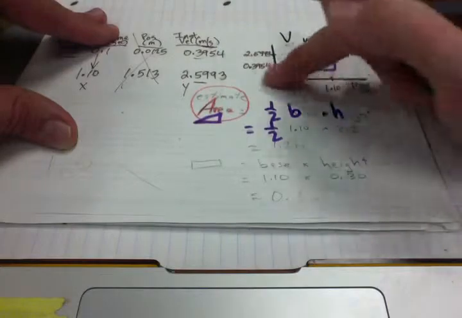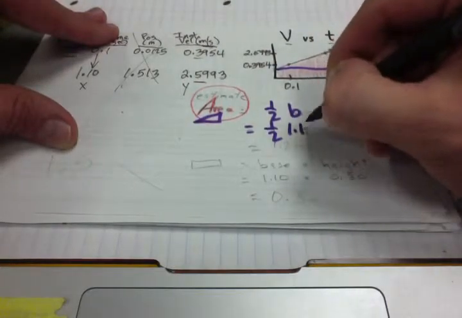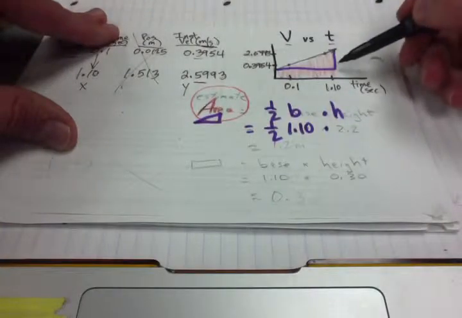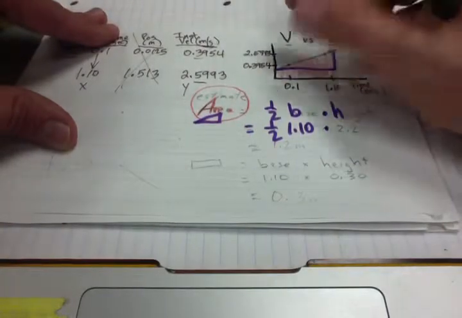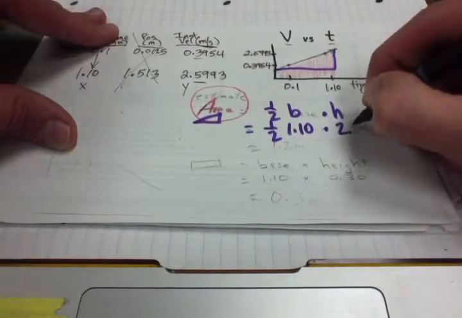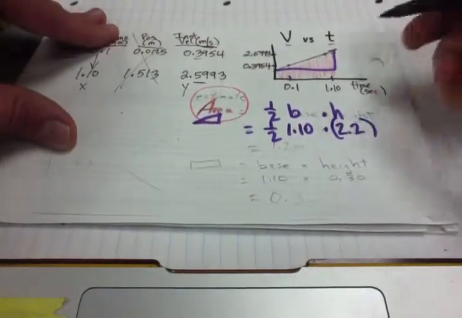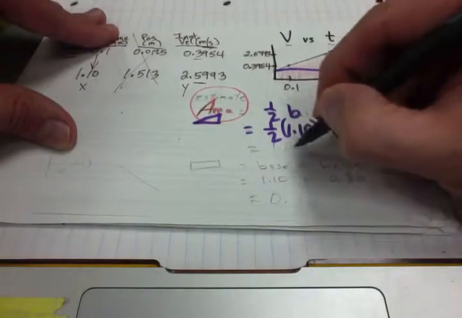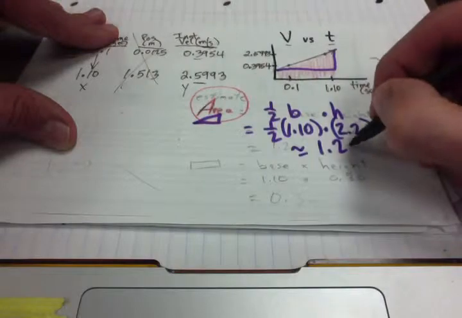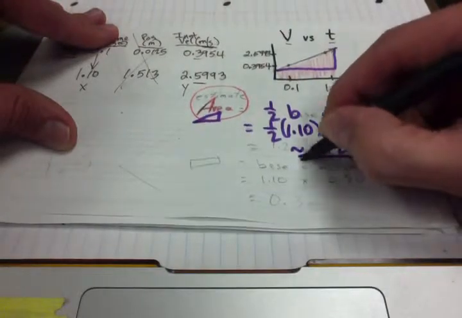That base runs all the way across, so that's really 1.1. The height, it's close to 2.5, maybe just under, so I don't know, I'm going to call it 2.2. So I'm just estimating that height, estimating that base. But yeah, what does that equal? That equals about 1.2 meters for that piece.